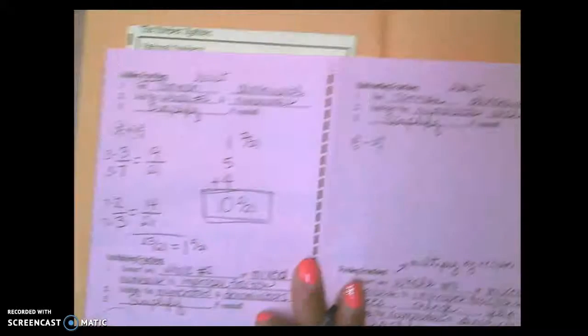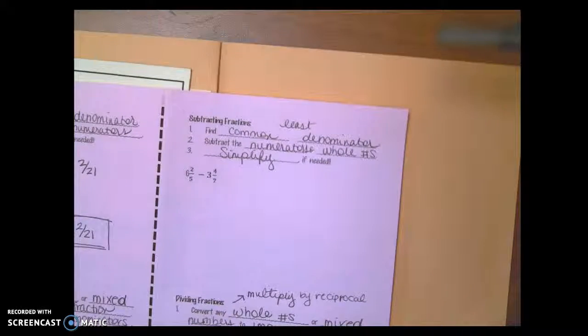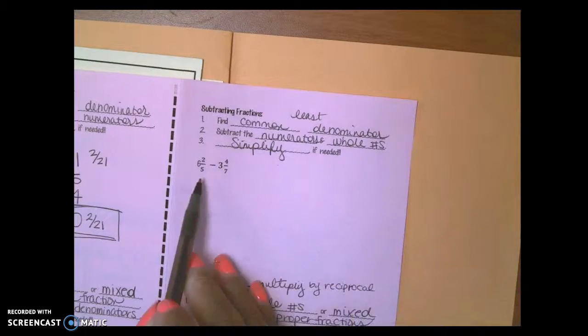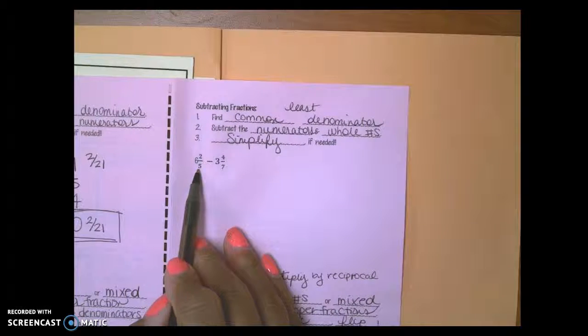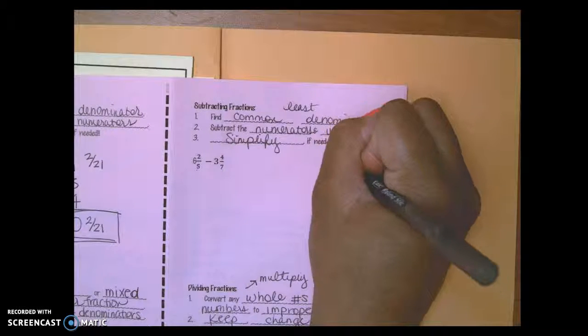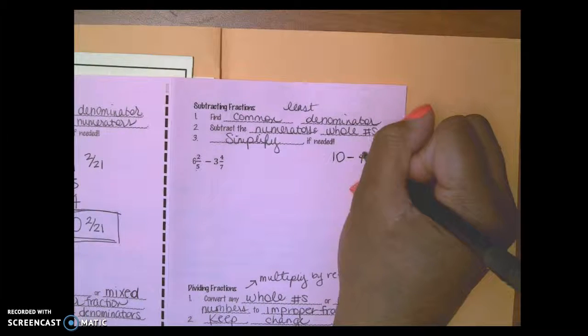Subtracting fractions. Okay, I have to do something a little more beyond these 3 steps. Since I'm subtracting, what do I know about this number over here? It's mixed. Well, they're both mixed. What if I said I want to subtract 10 minus 4? What's the rule between 10 and 4?